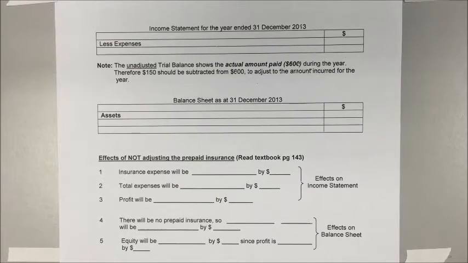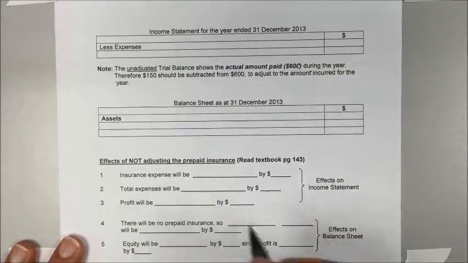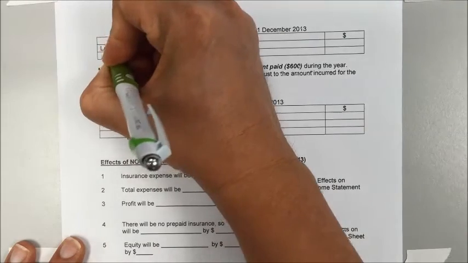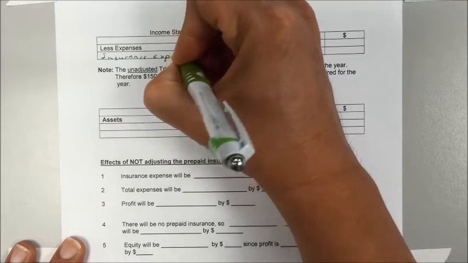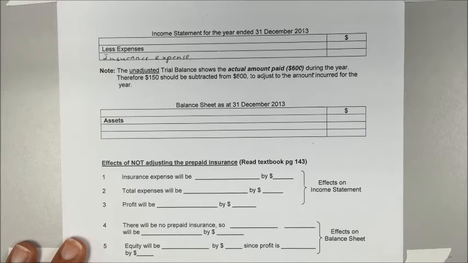Firstly, let's take a look at the income statement for the year ended 31st December 2013. Now, under expenses, you will have this insurance expense. Because of your journal entry where you debit prepaid insurance and credit insurance expense by 150 in the year 2013, you are actually reducing the insurance expense by 150.